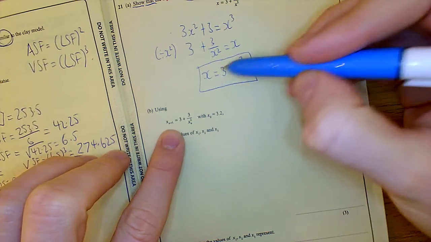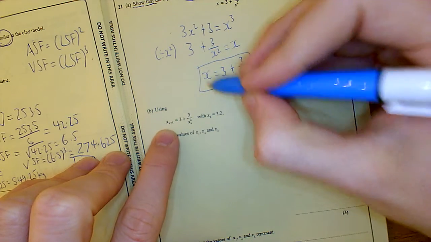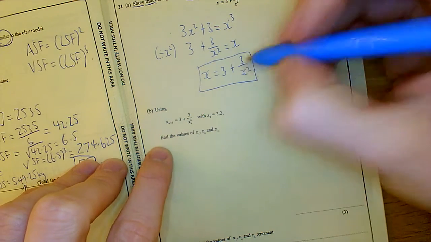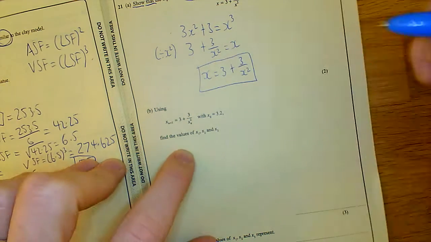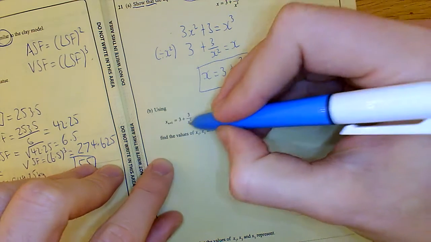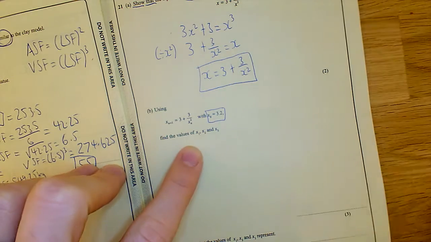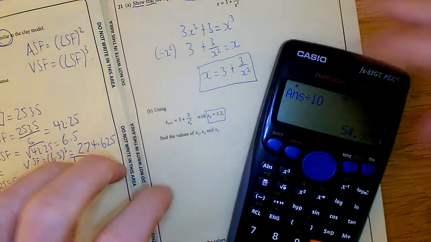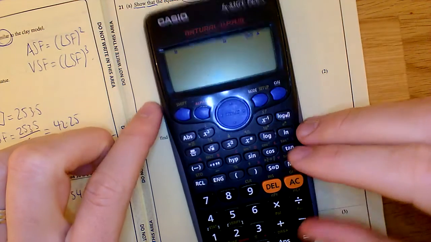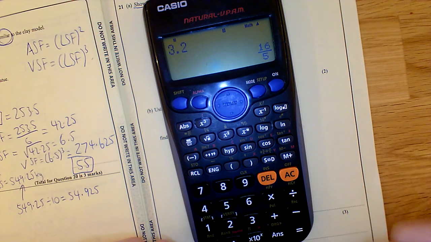Okay, so this is the rearrangement, and they've turned that into an iterative formula. So they've made this x into an xn plus 1, and they've made this x down here into an xn. So it's an iterative formula where each time to get your next term, you're going to sub your previous term into this. And they give you your first term as 3.2. So if you remember in class, if you're given your first term as 3.2, just press 3.2 equals, so it's stored as an answer in your calculator.